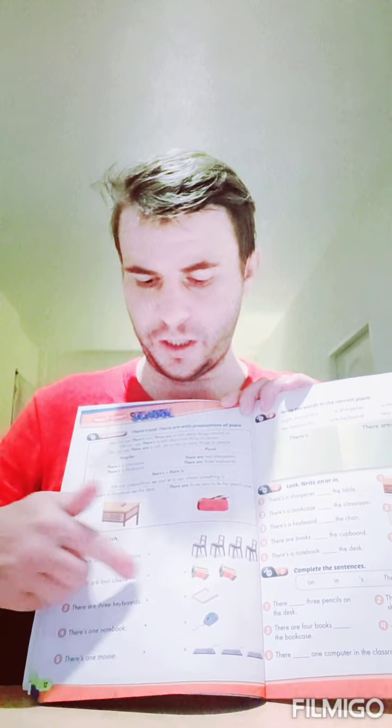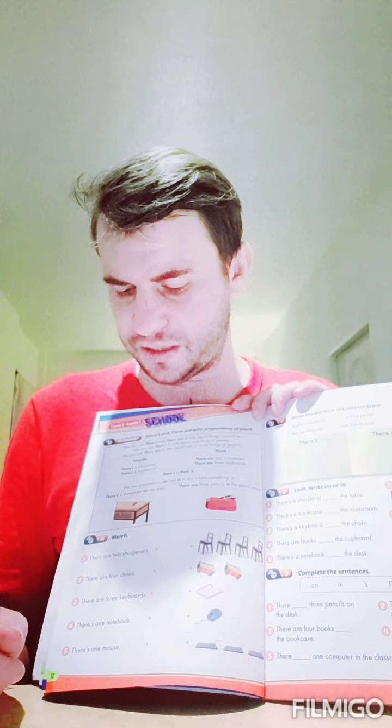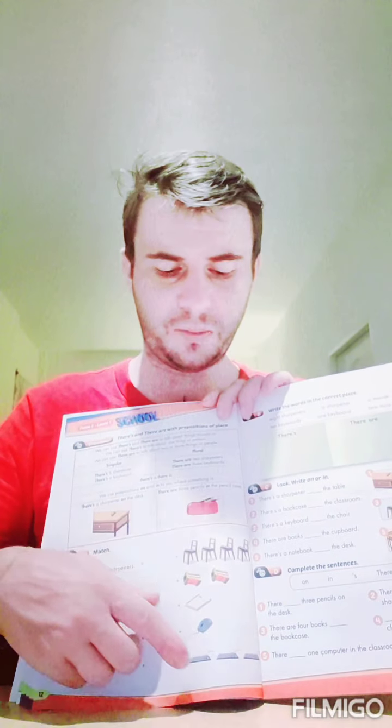There are 4 chairs. 1, 2, 3, 4. So we connect them with a line. Let's see the third sentence. There are 3 keyboards. Where are the 3 keyboards? They're here. 1, 2, 3. So we connect the line like this.